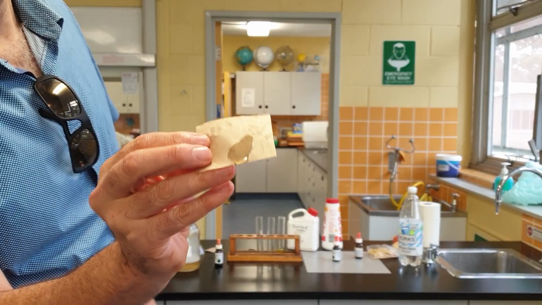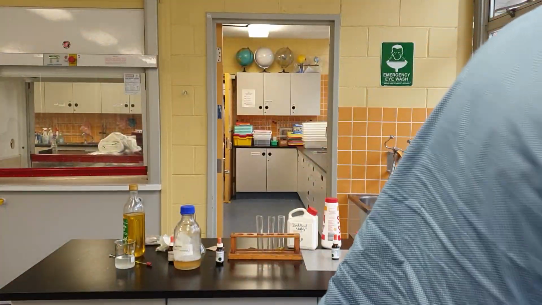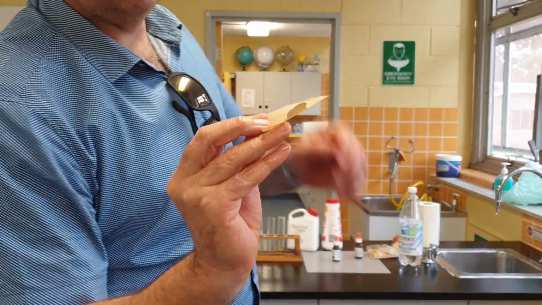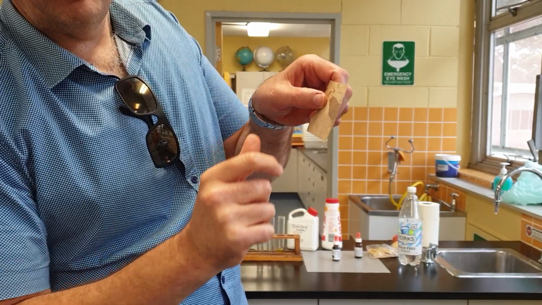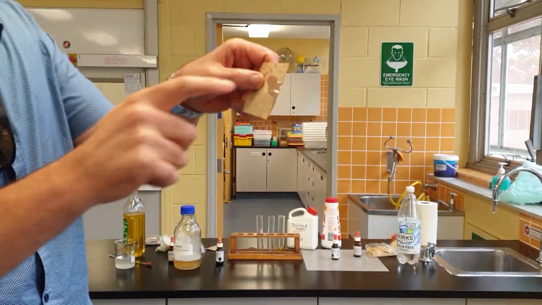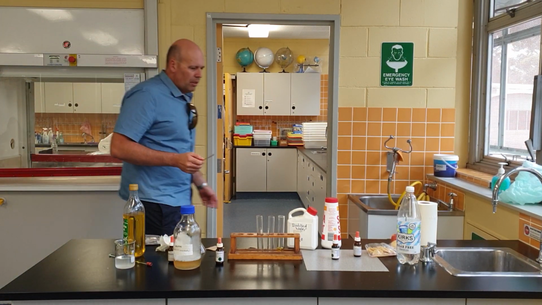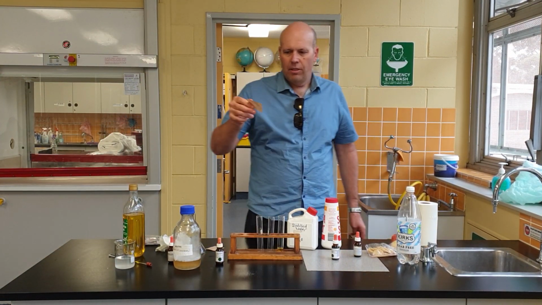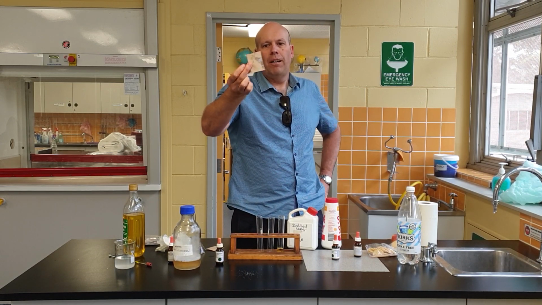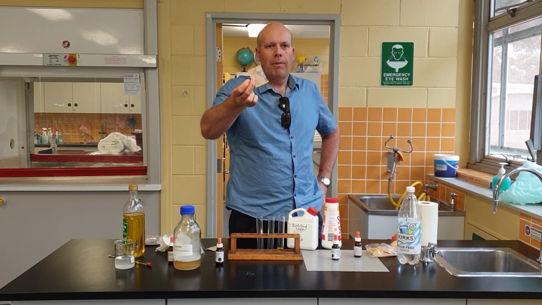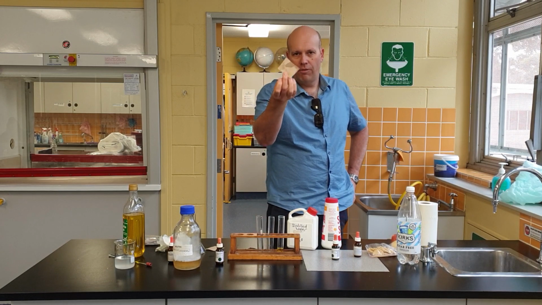See that? Even when that oil dries up a bit, you can actually see that it lets light through a fair bit. It lets light through, all right? We call that a translucent spot. So a positive test for fats and oils is when brown paper gives a translucent spot. All right, so that's our positive test for fats and oils.